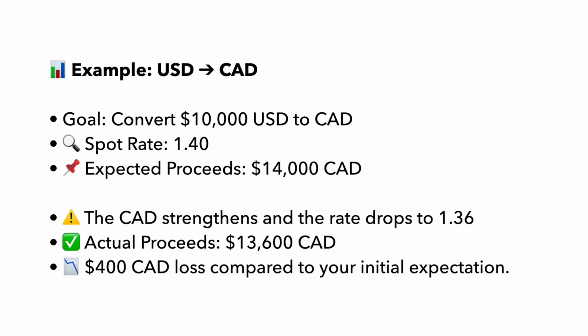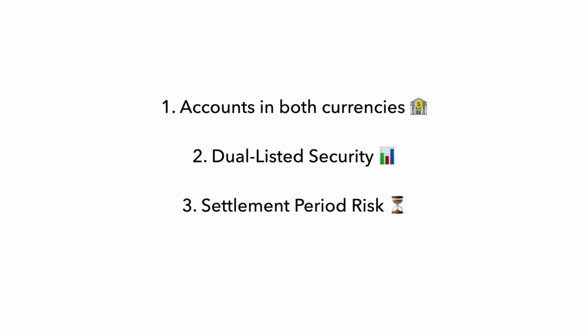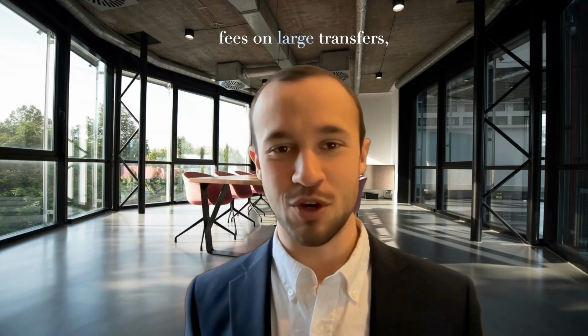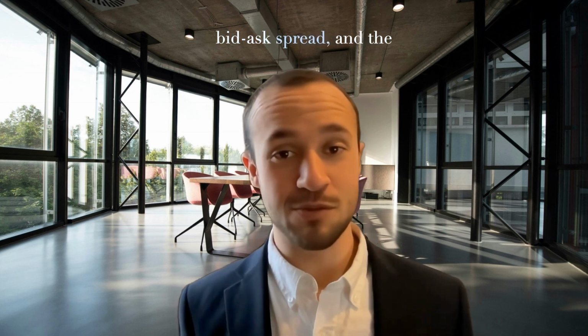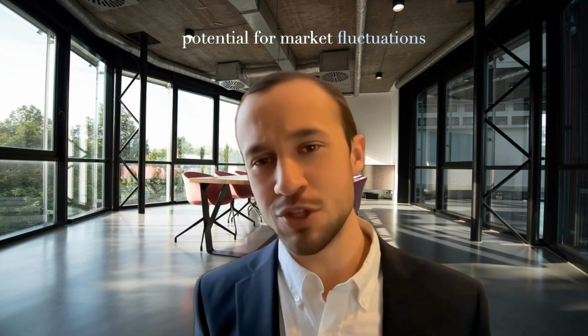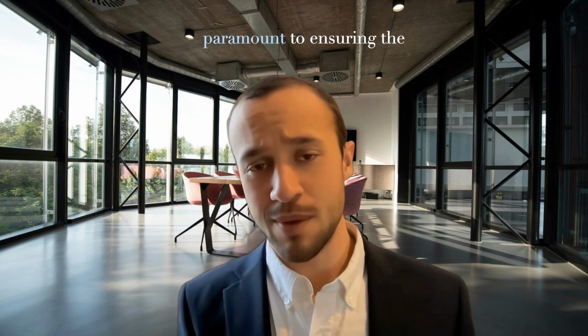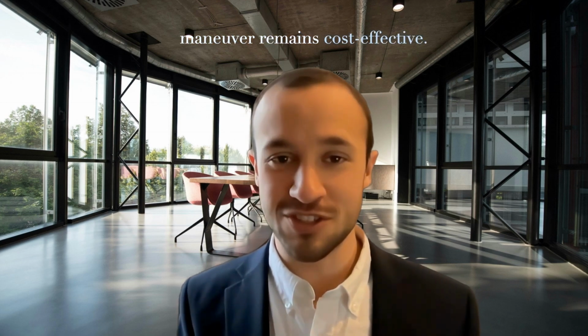In summary, Norbert's Gambit is a precise tool for investors looking to optimize their currency conversion. It requires having an account at a financial institution that allows for both CAD and USD sub-accounts, a dual-listed security, and the patience to wait for trade settlement. While it can save a significant amount in fees on large transfers, the user must account for trading commissions, the bid-ask spread, and the potential for market fluctuations during the settlement period. Accuracy and execution is paramount to ensuring the maneuver remains cost-effective.